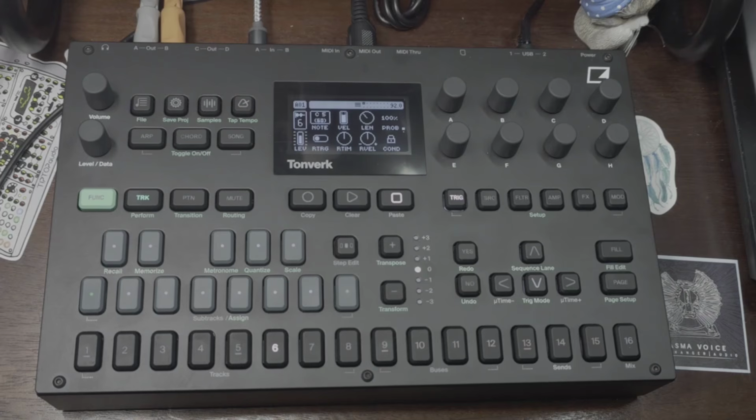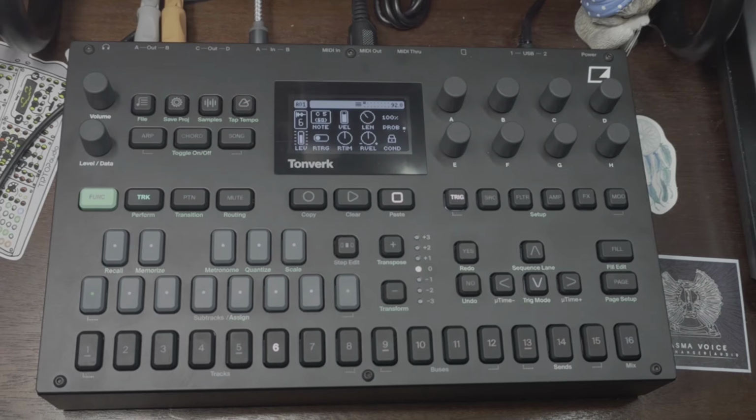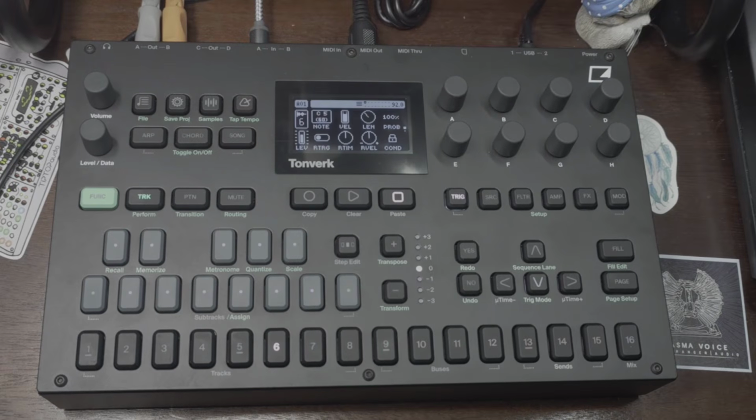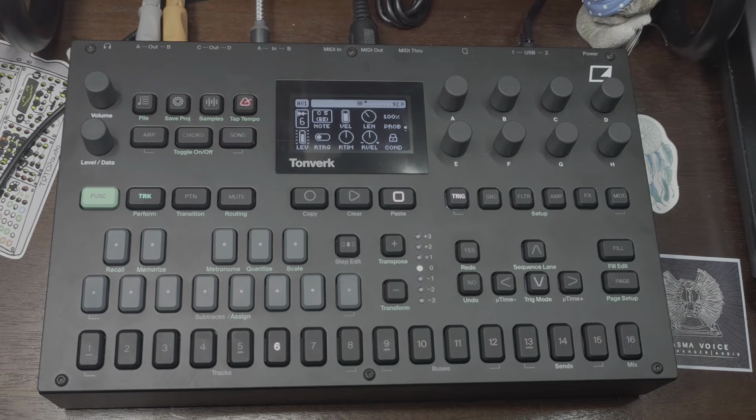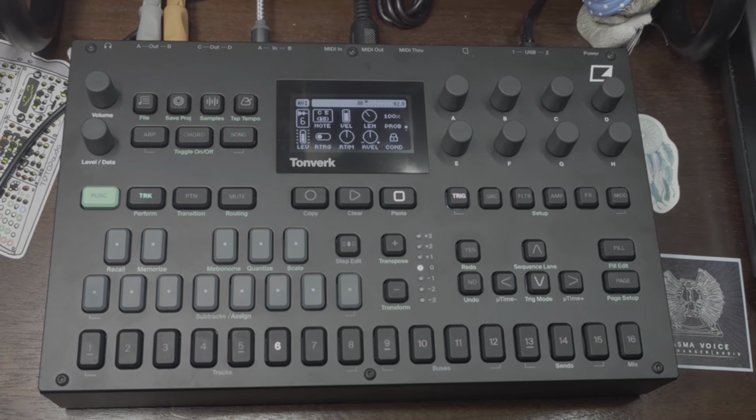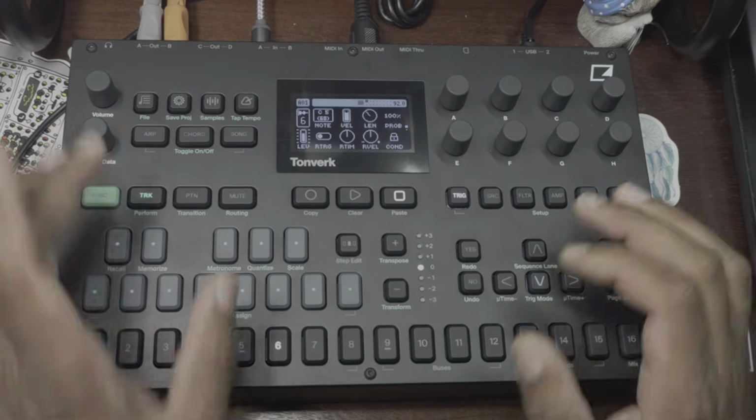There was some conversation about the presets on here. Why is everybody in the demos using the presets? Can't you get rid of those and load your own stuff? So I just wanted to show that real quick.